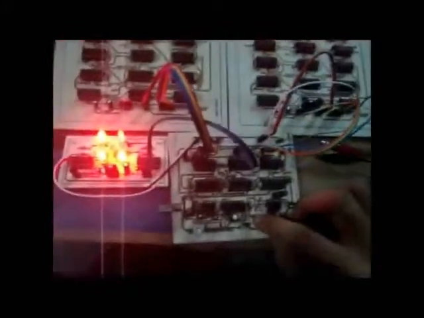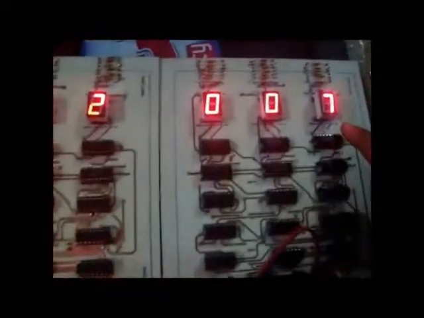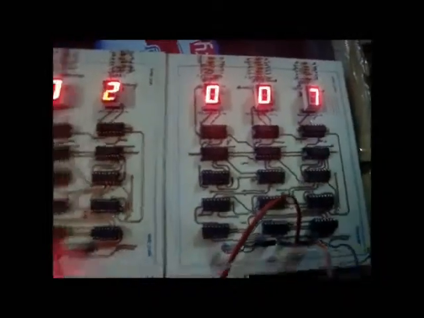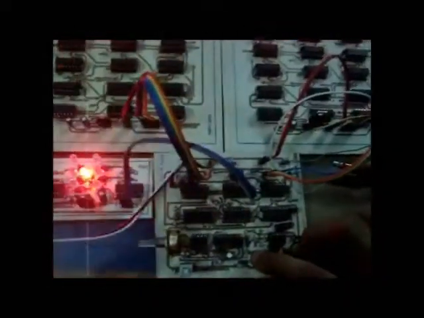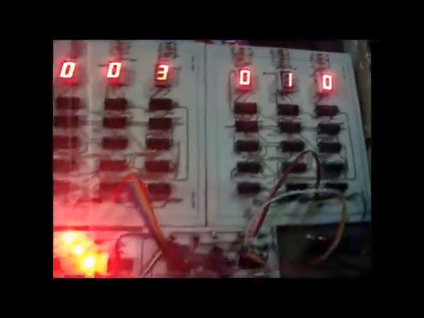Push, random number 4 and add it to player 1. Second push, random number 2 added to player 2. Third push, random number 3 added to player 1 and with his previous score added, and now the score is 7. Again 1 added to player 2. Again 3 added to player 1. Again 4 added to player 2.